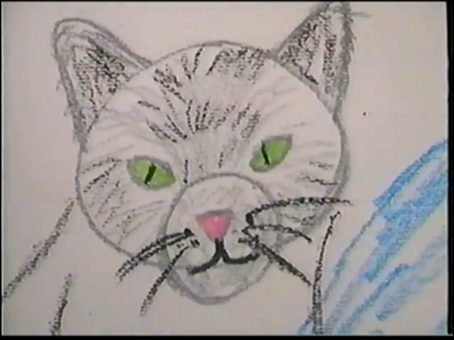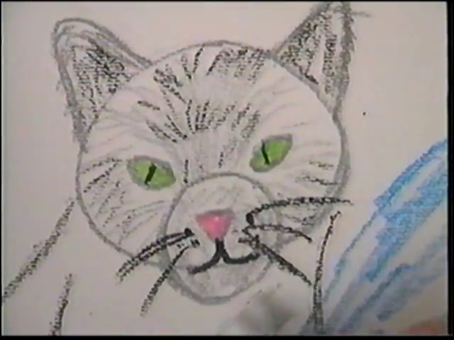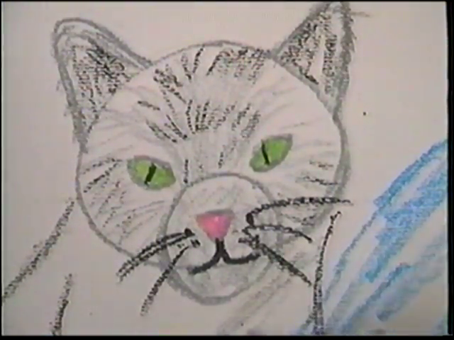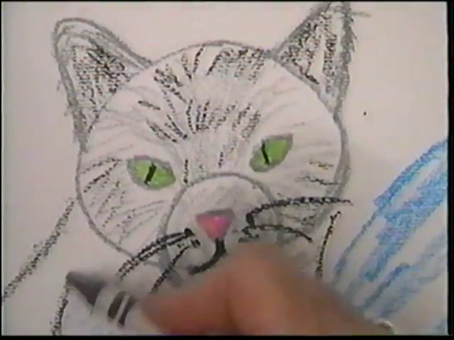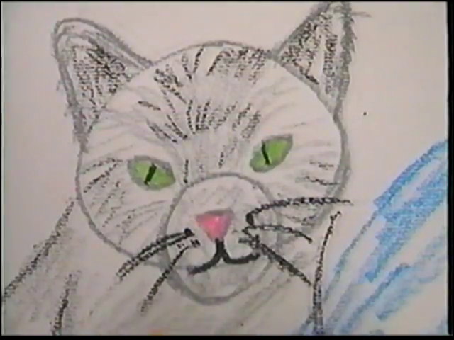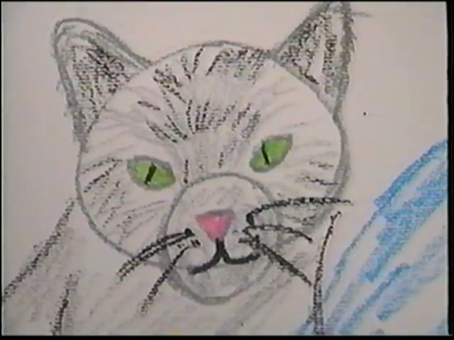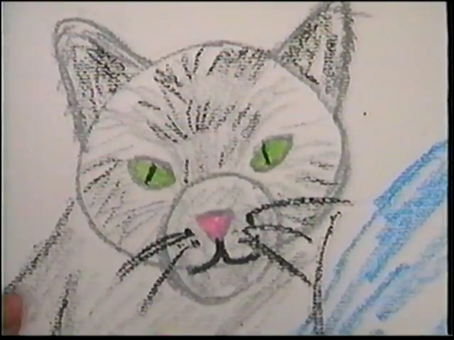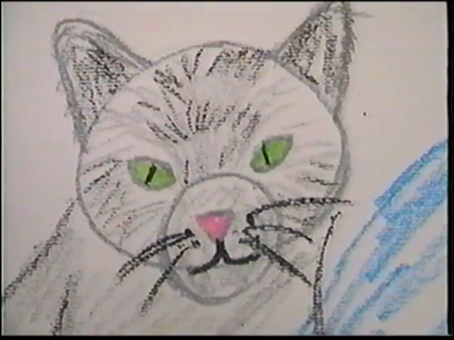And here's our little cat taking a nap and ready to have his adventure in the story that someone might want to write about the pussycat's adventure. So have fun drawing with basic shapes. Remember, you can use these basic shapes with animals, with objects, and indeed even with human beings.